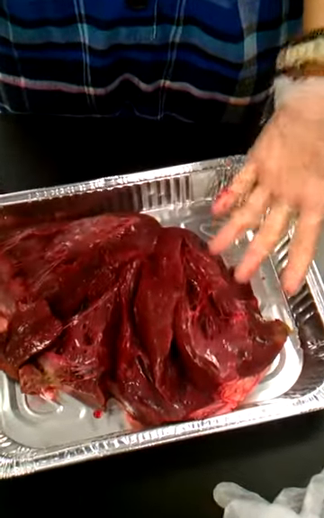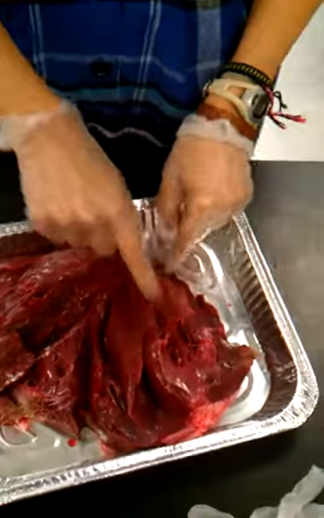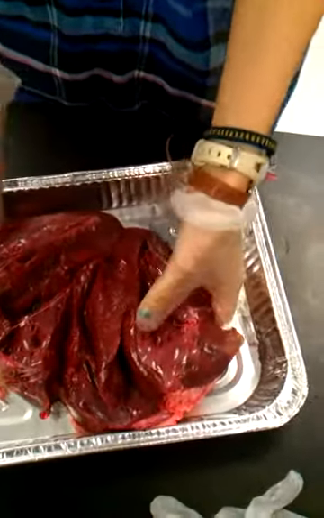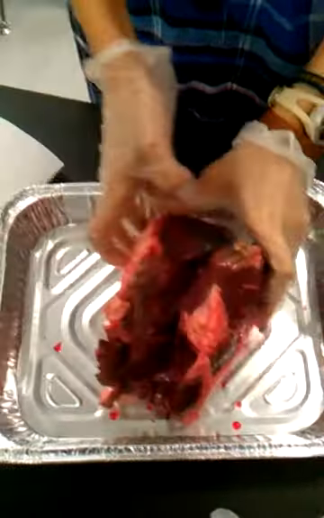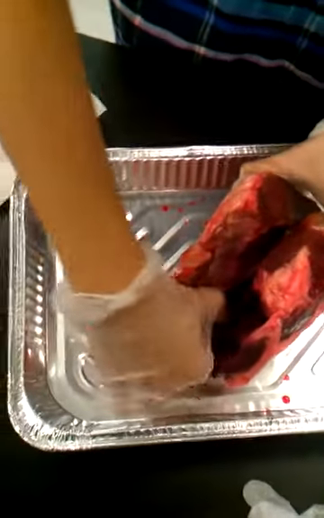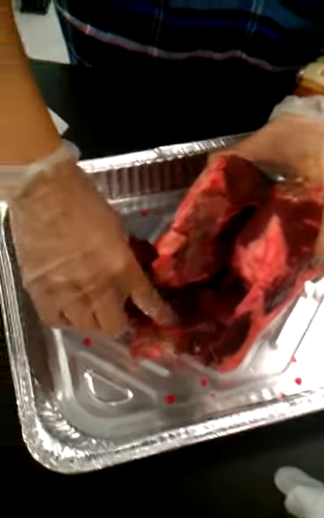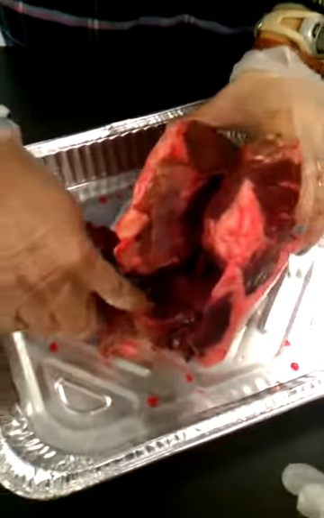Now I'm not an expert on cow hearts, so I'm not entirely sure what the name of this blood vessel is, but you can see that the blood would come in through vessels that you see here. See how there's blood vessels here? They look like little tubes.